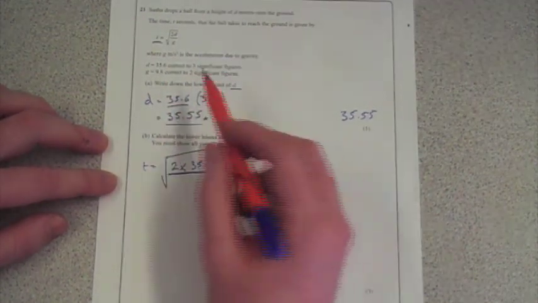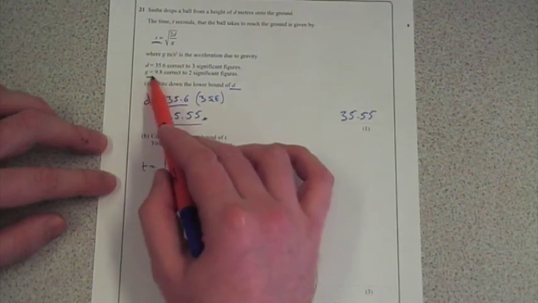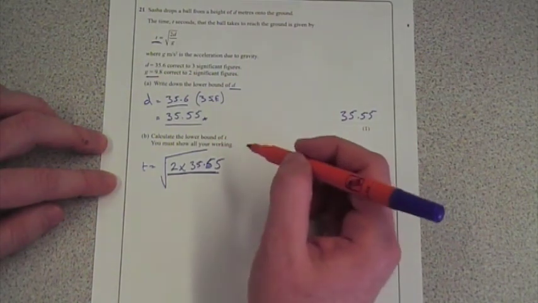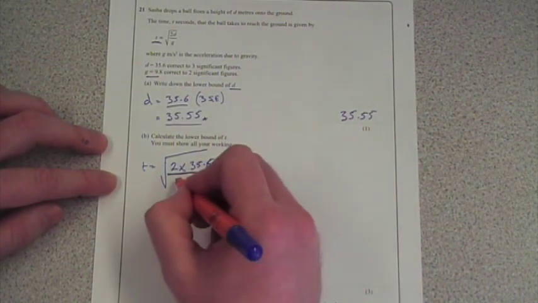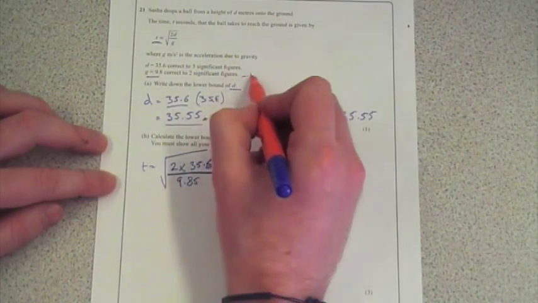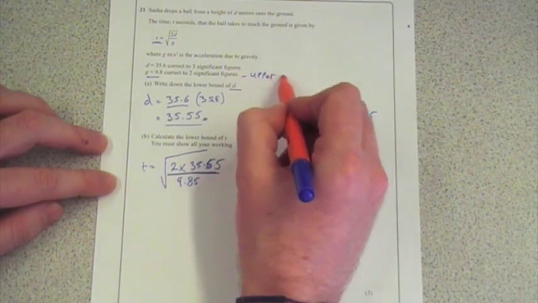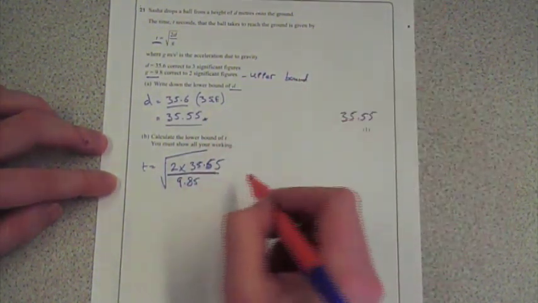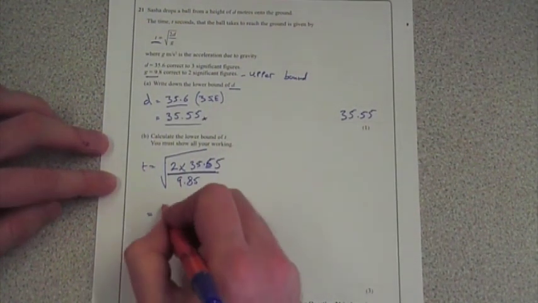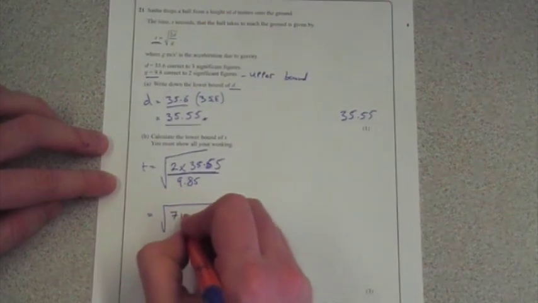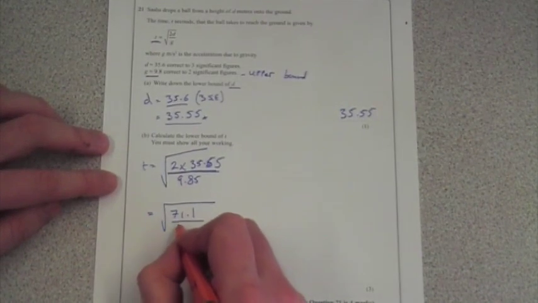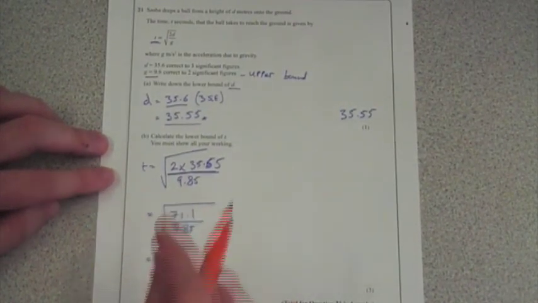But the trap that a lot of students will fall into is they will use the lower bound of G as well, and if you divide by a lower number than a higher number, you will get a higher number. So what we do here is we divide it by 9.85. So we use the upper bound of 9.85. And that equals the square root of 71.1 all over 9.85.